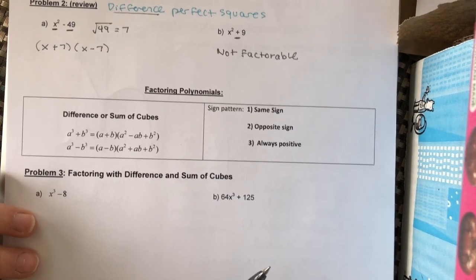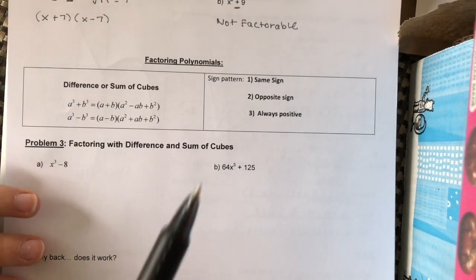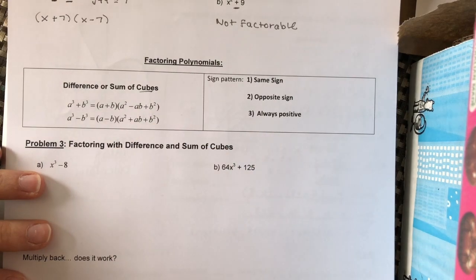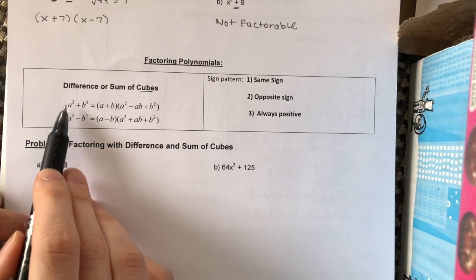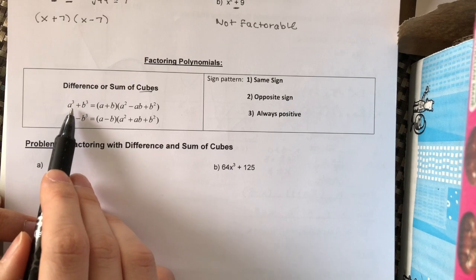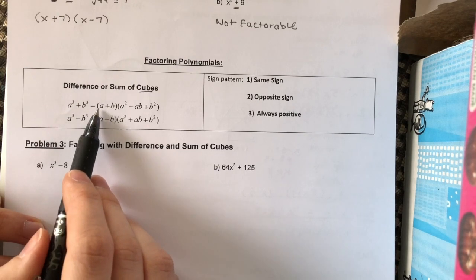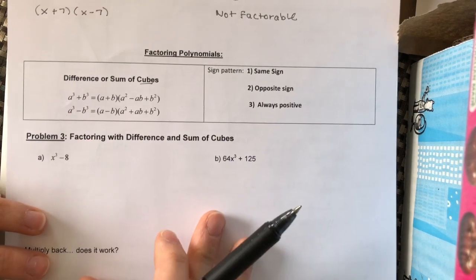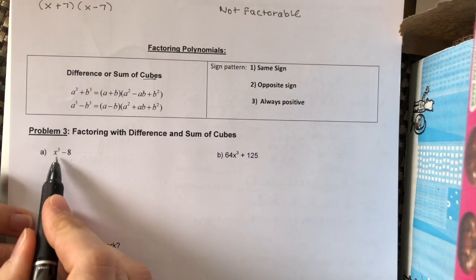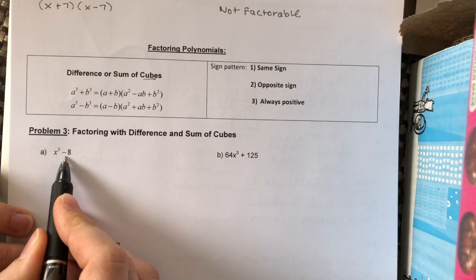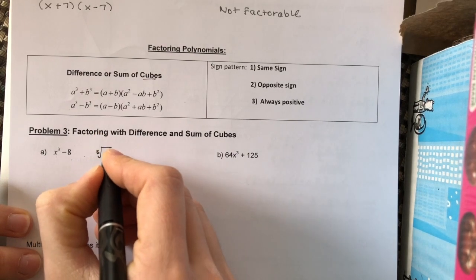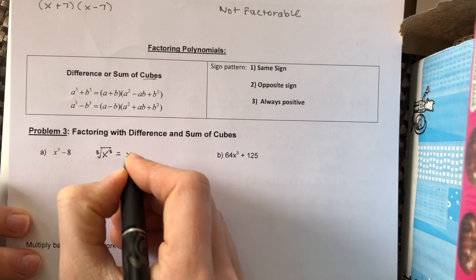All right, now a new one. Instead of doing perfect squares, we want to do perfect cubes. There is a specific formula for this, and I would recommend that you memorize just the placement of each of these things. The core concept is that this is a perfect cube and this is a perfect cube. So the cube root of x cubed, well, that's just x.